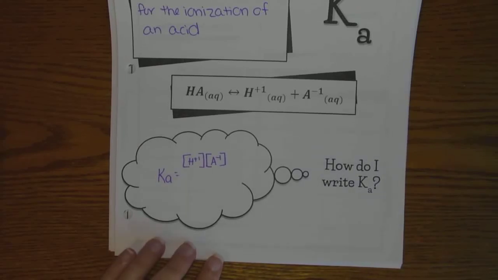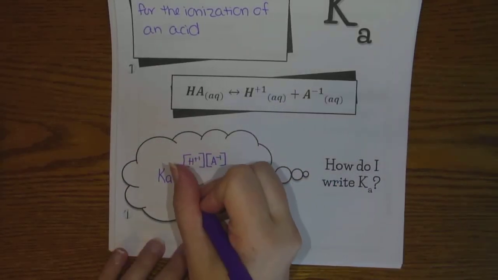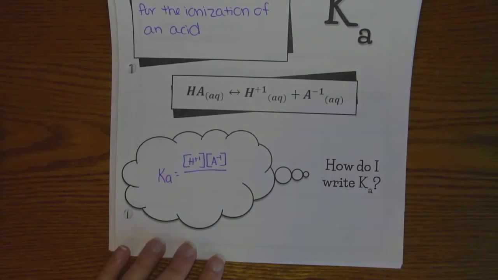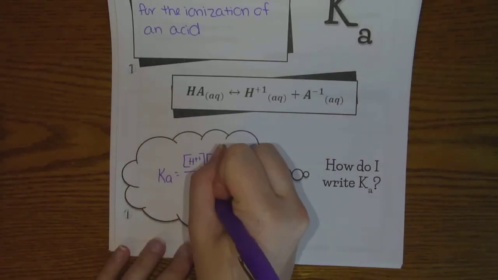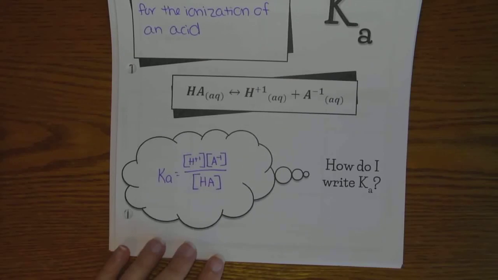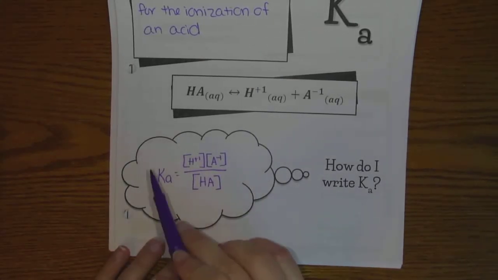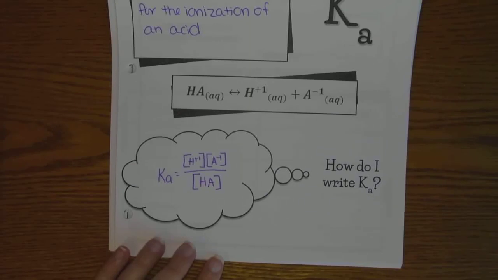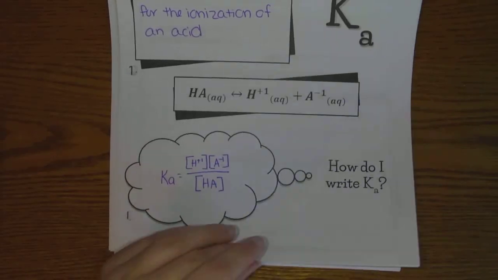So we're just going to be concerned with anything that has a +1 and a -1 charge. Therefore, they have 1 as their constant, so I don't have to write anything for that. Okay, and then I'm going to put it all over the concentration for HA, or my acid. So this is how I write my Ka, my acid dissociation constant equation.